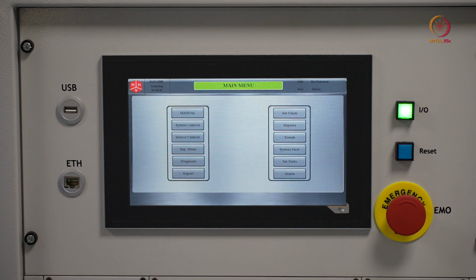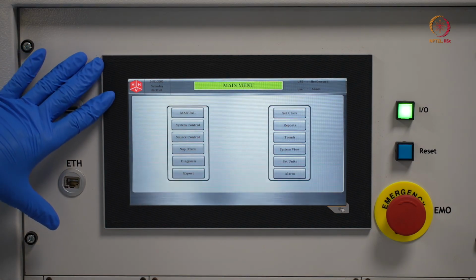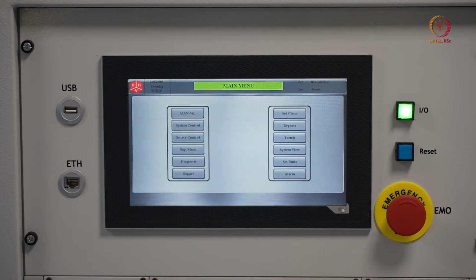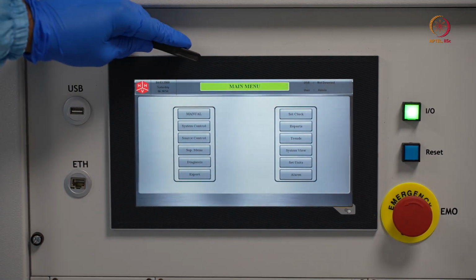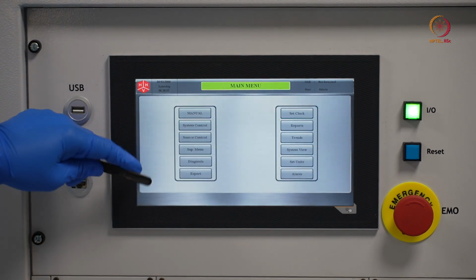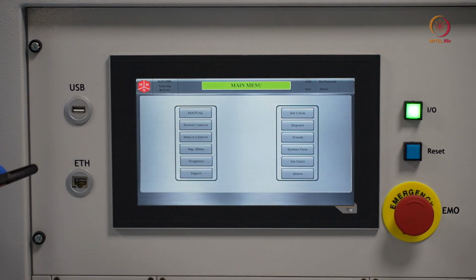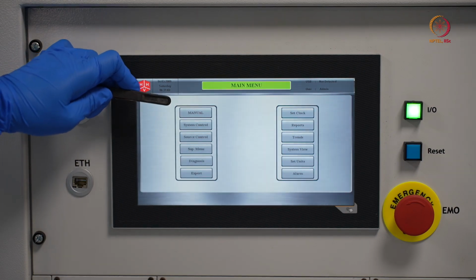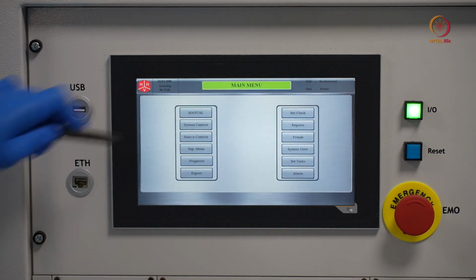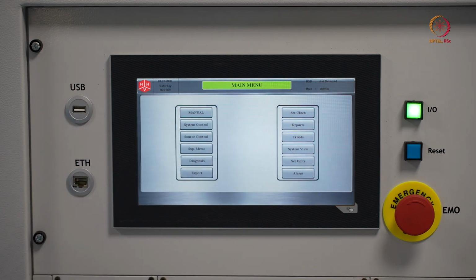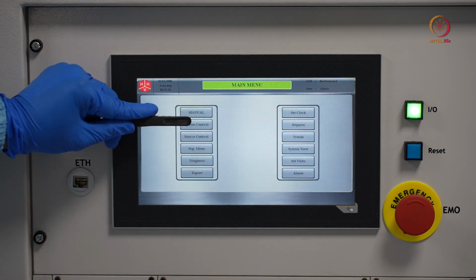Now we have turned on the tool, and this is the screen you will see when it has completely booted up. You see this is the main menu, and you have certain options, of which normally you would be using only 3 or 4. The important ones are manual, system control, source control, and there is a system view if you want to see. So let's see what we have in system control.